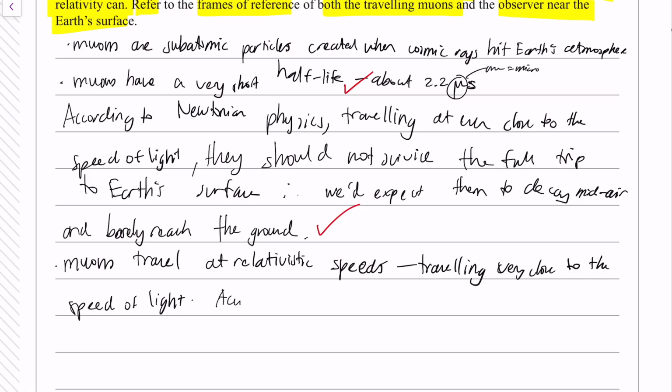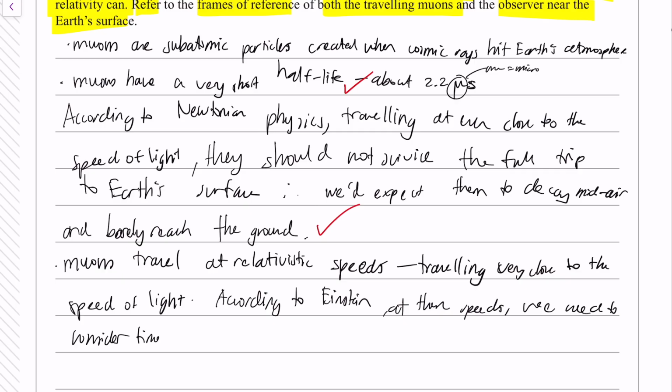Okay, and so according to Einstein, or special relativity, whatever you want to say, at these speeds, the relativistic speeds, we need to consider time dilation and length contraction. Okay.